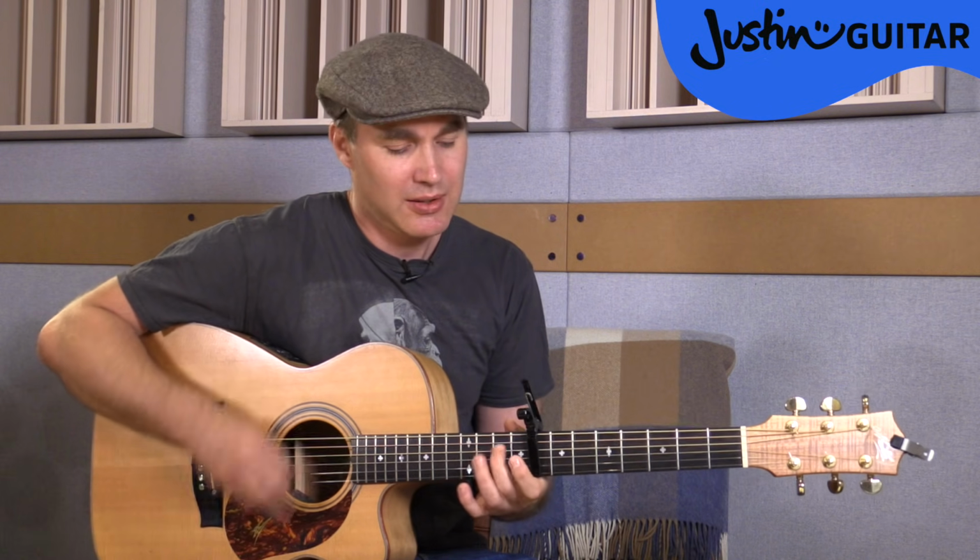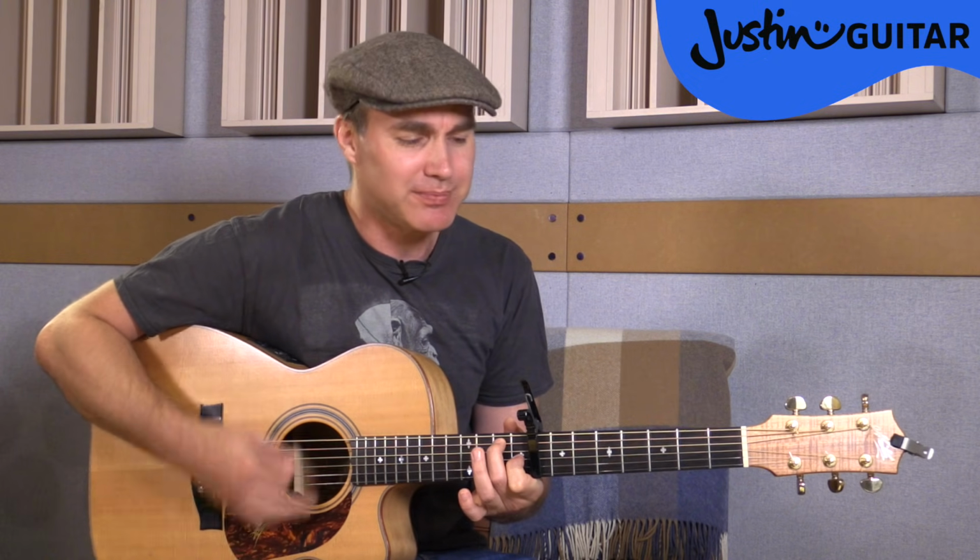Okay, so as long as you're sticking with just the second finger on the first chord, the C, and first and second finger, it looks kind of like an E7 grip, I guess, if you remember your beginner E7 chord. That's the shape that you use to get the F chord.